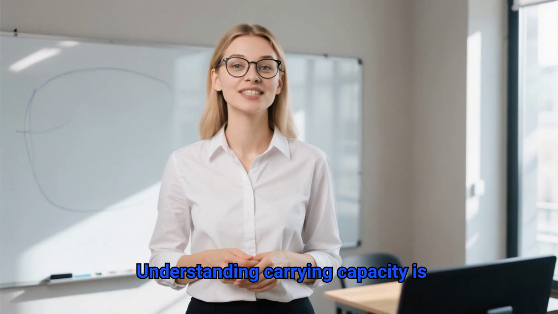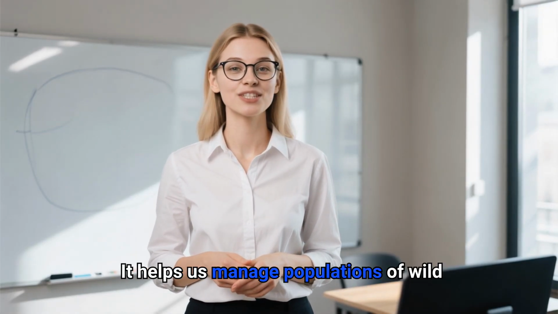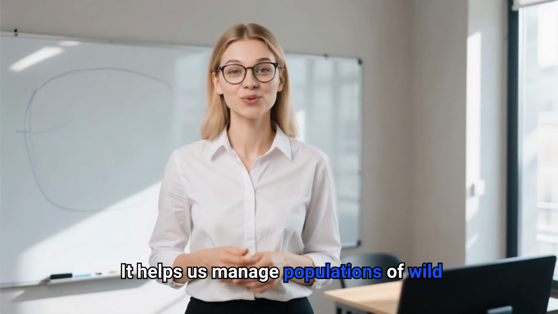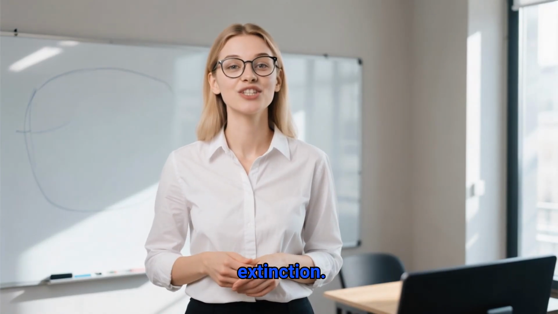Understanding carrying capacity is important for conservation. It helps us manage populations of wild animals. It helps us prevent overpopulation and extinction.